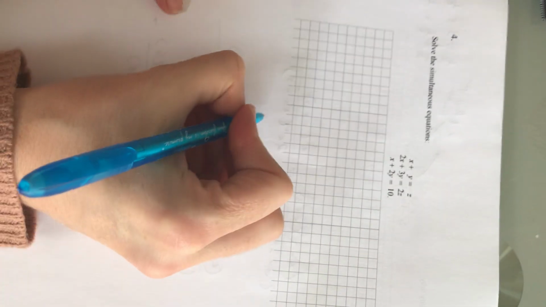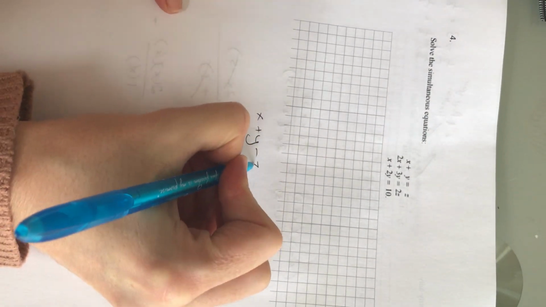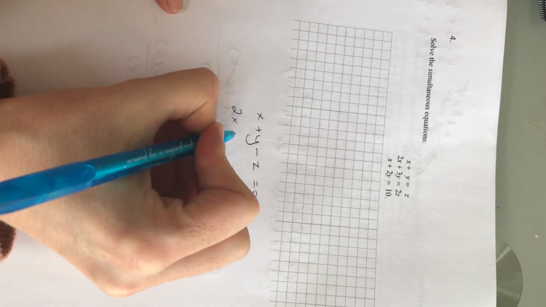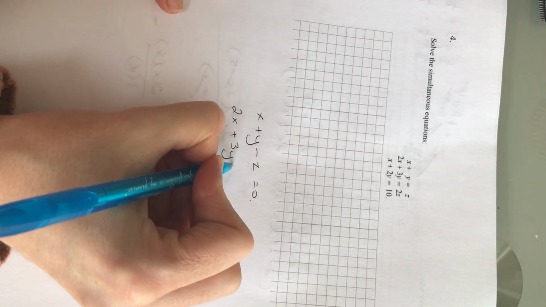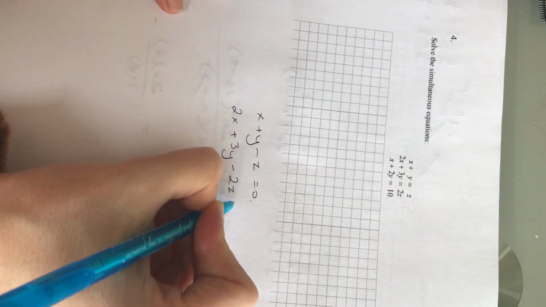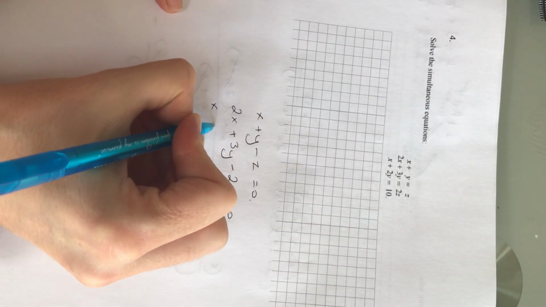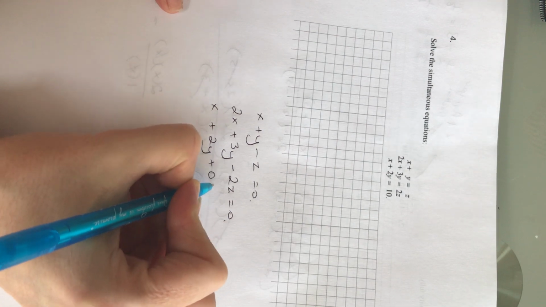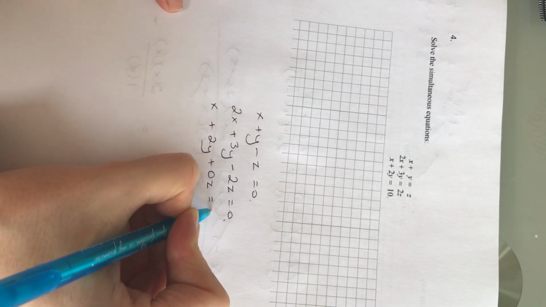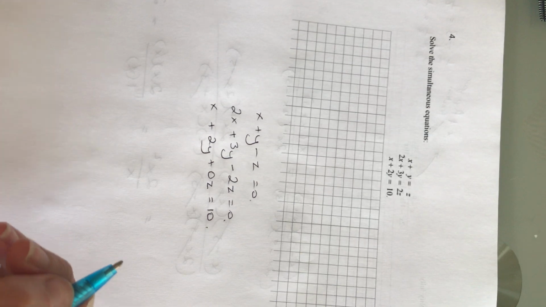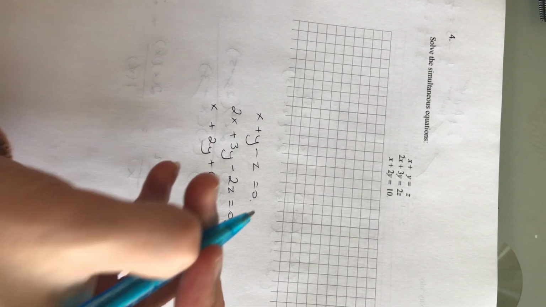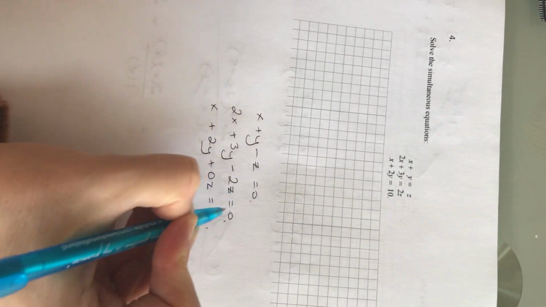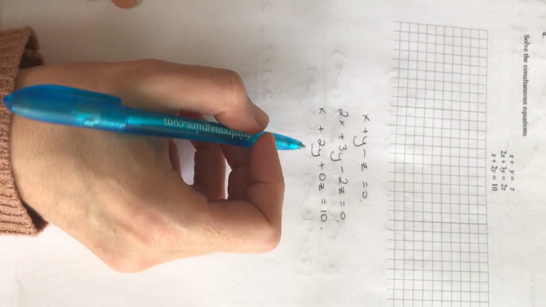And then the very last one, again, up to yourselves how you do this. I prefer to make things look a bit more familiar. So I'm going to write this as x plus y minus z equals 0, 2x plus 3y minus 2z equals 0, and x plus 2y plus 0z is equal to 10. Now, sometimes people seem to mix up 2's and z's, so I'm going to put a line in the middle of my z's so I can tell that it's definitely a z, not a 2.